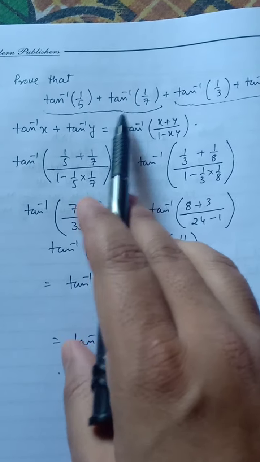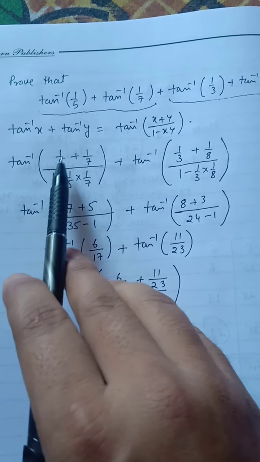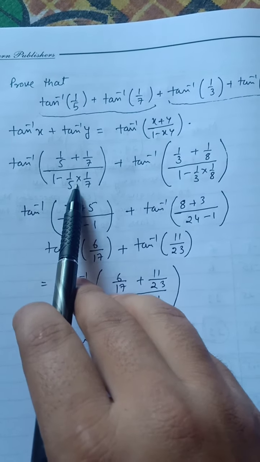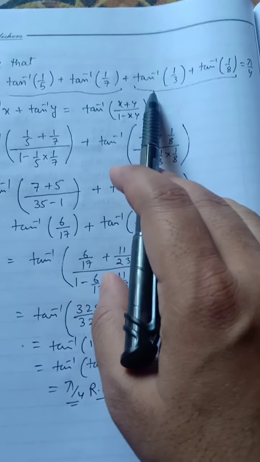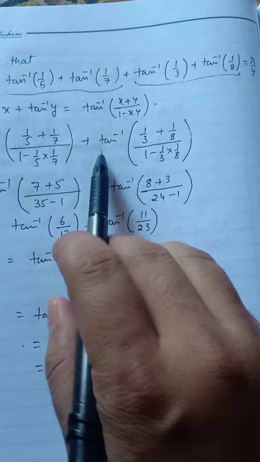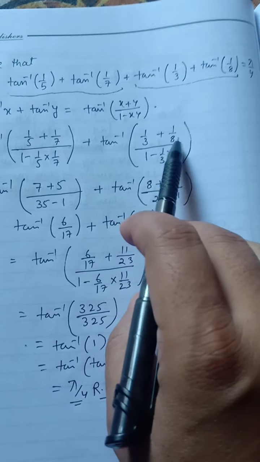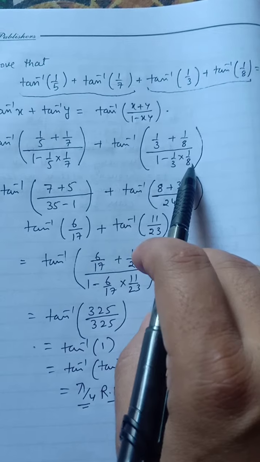The first two parts we'll solve as tan inverse x plus tan inverse y. We get tan inverse of (1 upon 5 plus 1 upon 7) upon (1 minus 1 upon 5 into 1 upon 7). Now the last part we will do the same way: tan inverse of (1 upon 3 plus 1 upon 8) upon (1 minus 1 upon 3 into 1 upon 8).